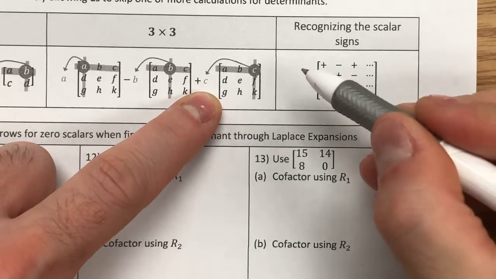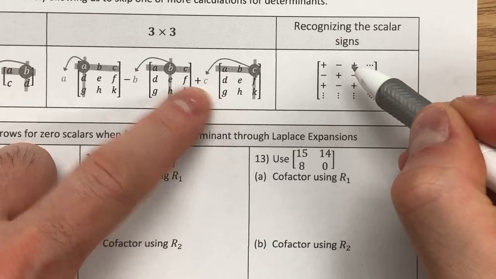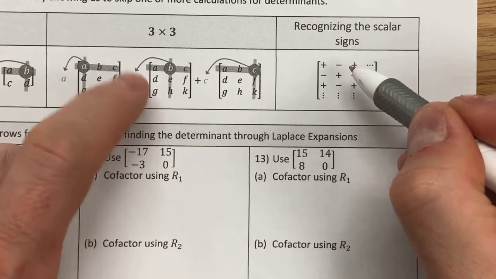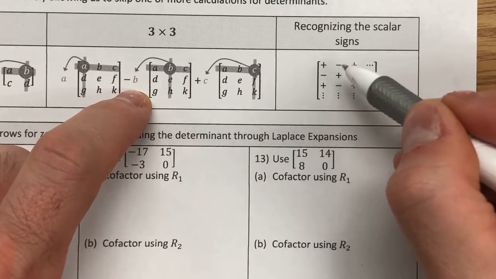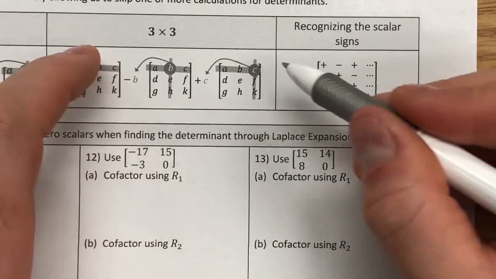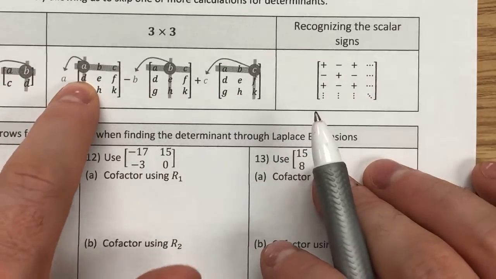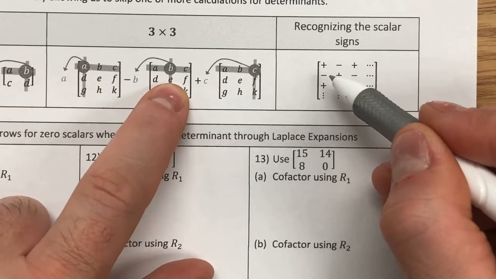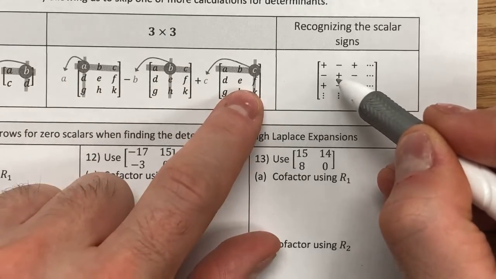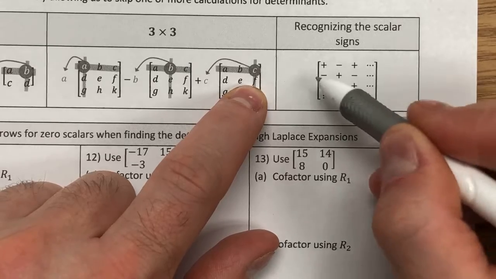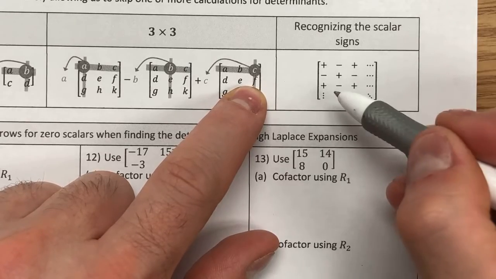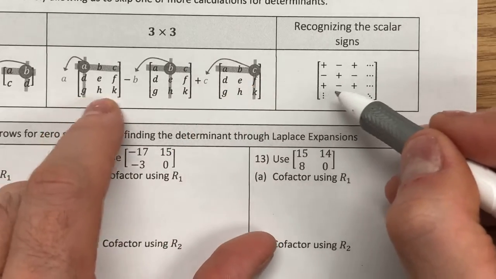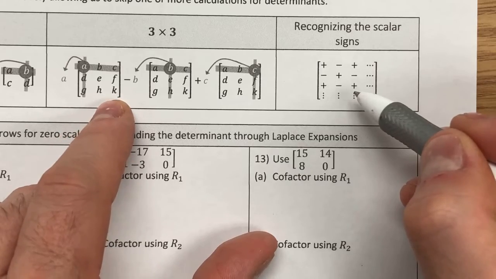And why was that? Well, we keep the first and the third sign if we're using the first row. The second number, we negate it. We take the opposite sign. So if I were using one of these lower rows, I would take the D and change the sign. I would keep the E. I would take the F and change the sign. If I went down to the third row, I would keep the G, change the H, keep the K.